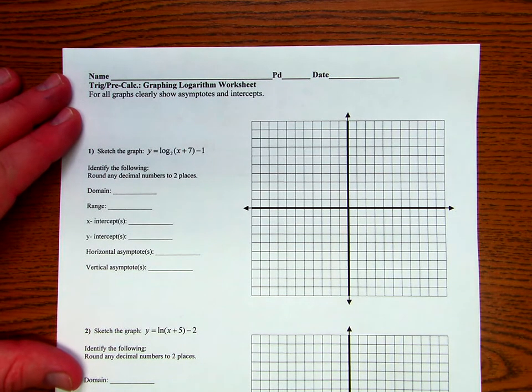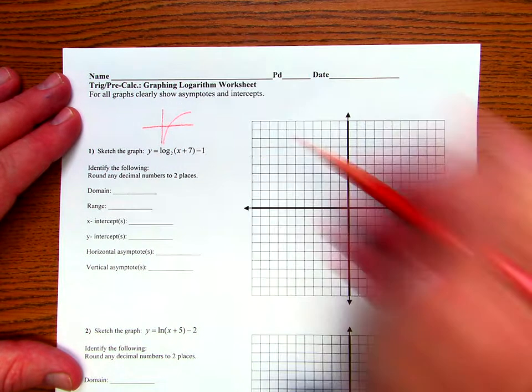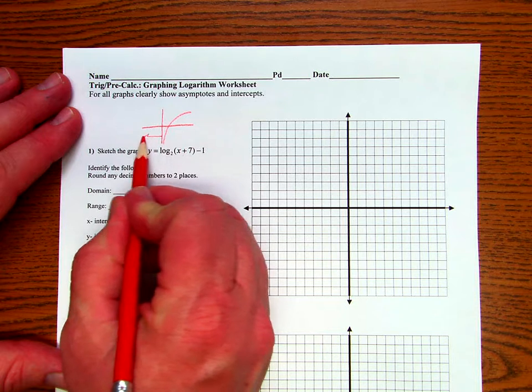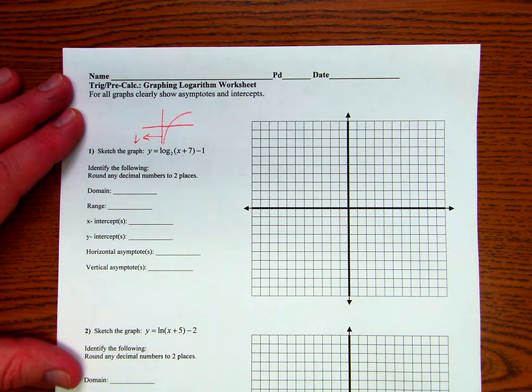All right, so we know the basic shape of this log graph is going to look like this. And that plus 7 is going to shift it 7 to the left. And that minus 1 is going to shift it 1 down. So we have a good idea of what to expect when we type it in the calculator.